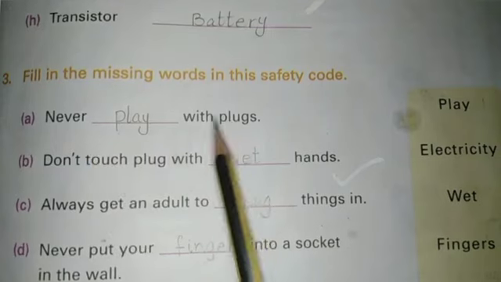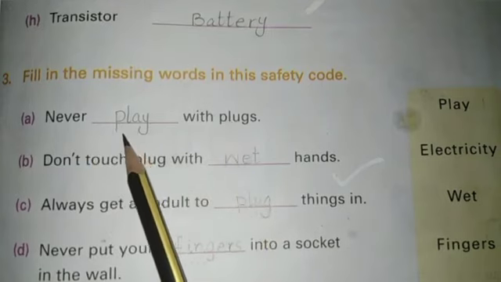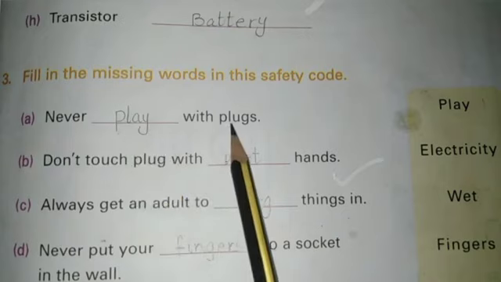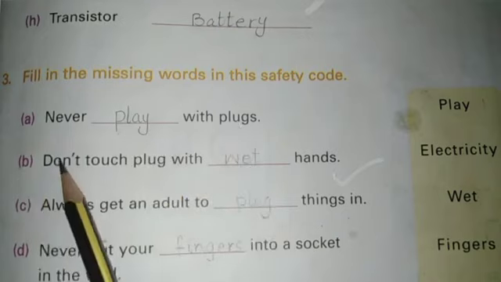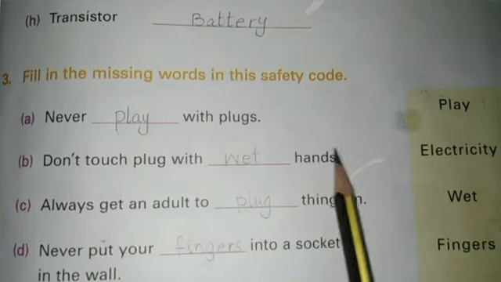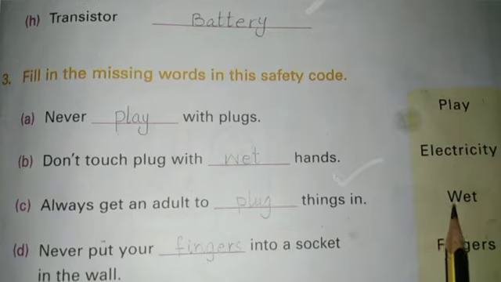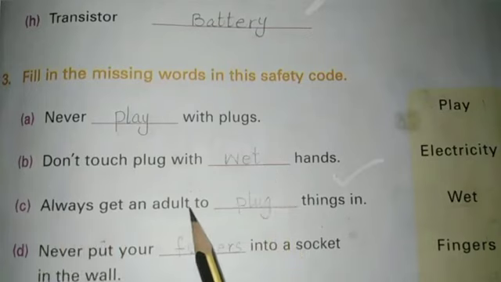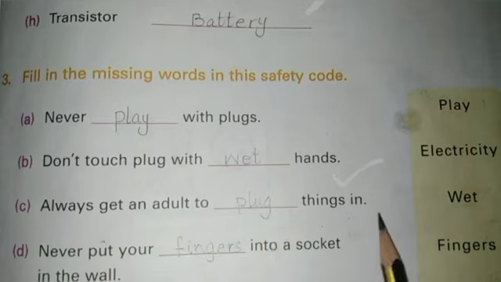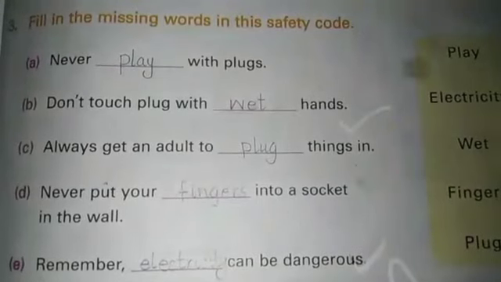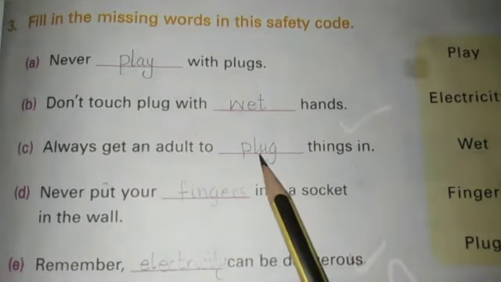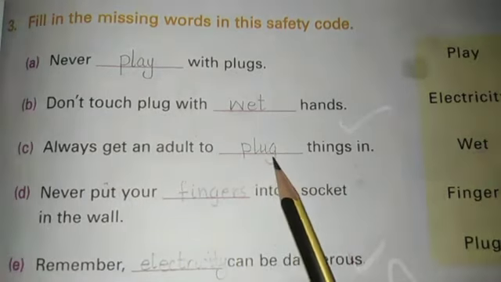Never play with plugs. As you have seen, playing with the plugs can be dangerous. Part B, don't touch plug with dash hands. We will select the word from this list. Don't touch plug with wet hands. So we will write here W-E-T, wet. Part C, always get an adult to dash things in. We will see the list. We will select the word plug. So we will write here, always get an adult to plug things in, P-L-U-G, plug.